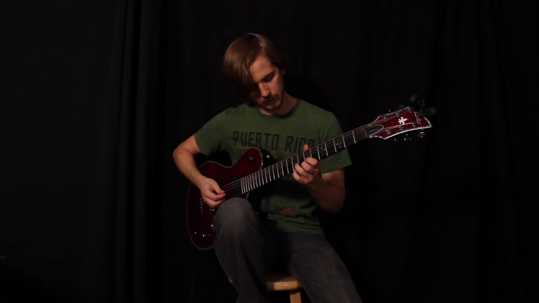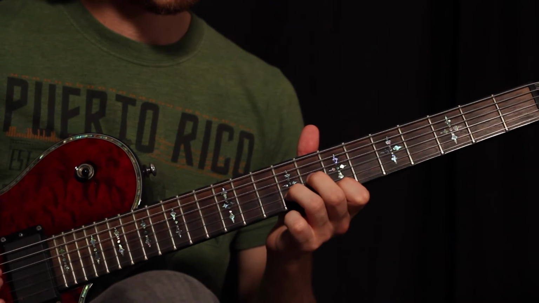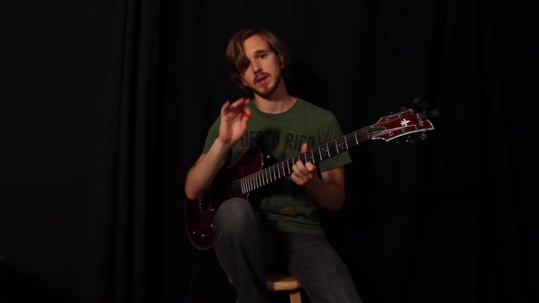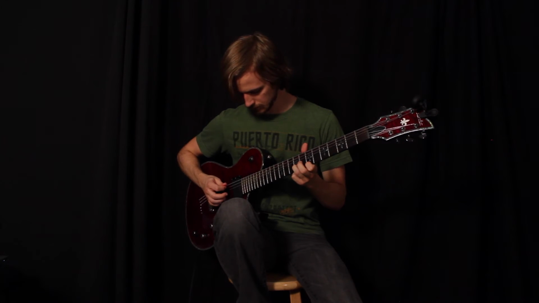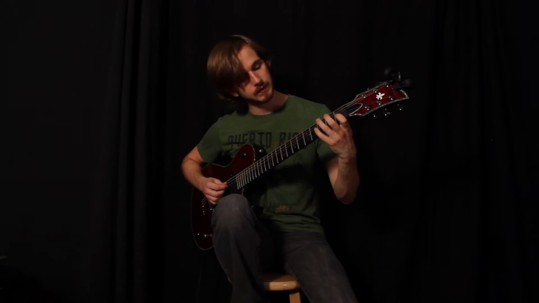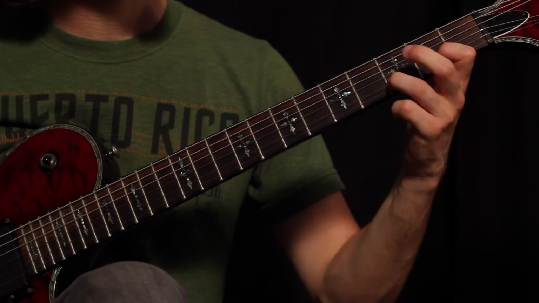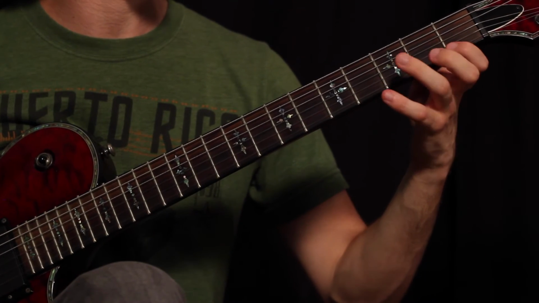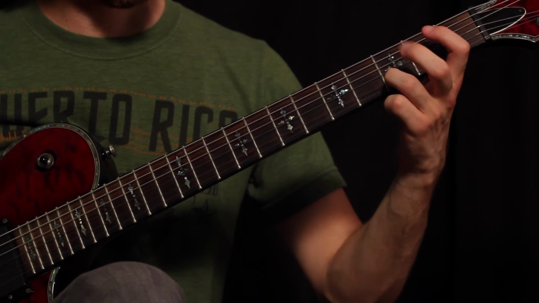You play all that, and then when it ends, we're going to play that 9, 8, 9, 7. And then we're going to pluck the open D string and use our middle and ring finger to pluck the B and the E string. Then we come down and play this melody. 1, 3, 4, 3, 1, 4, 3, 4, 3.